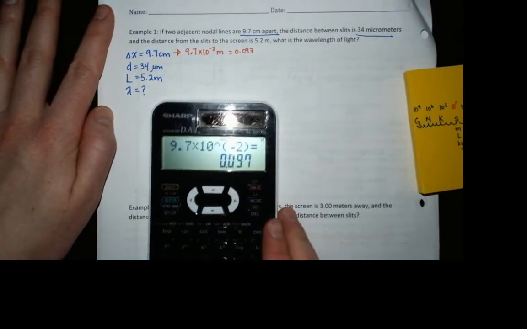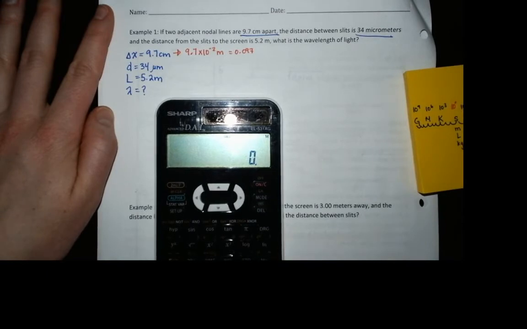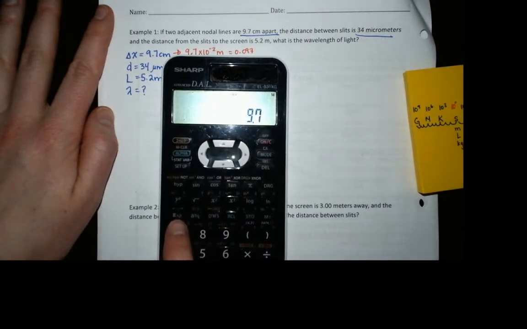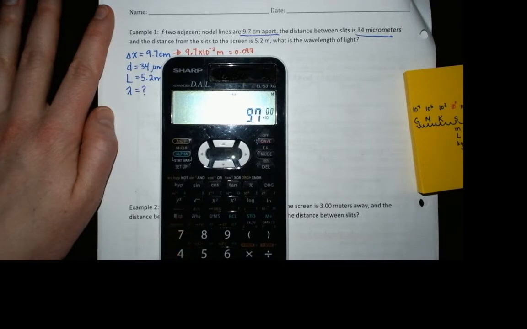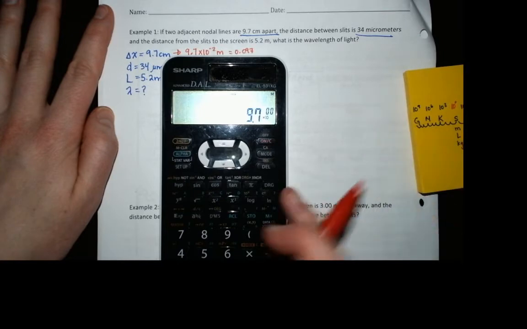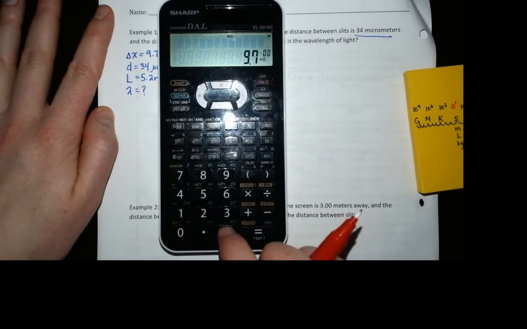A different way you can punch in exponents is, let's go 9.7, and instead of going times 10 to the power, you can use the EXP button. The EXP button automatically puts in the times 10 to the power of whatever. So you just have to enter your exponent, which in this case is negative 2.